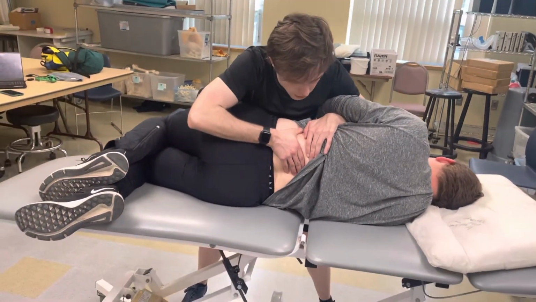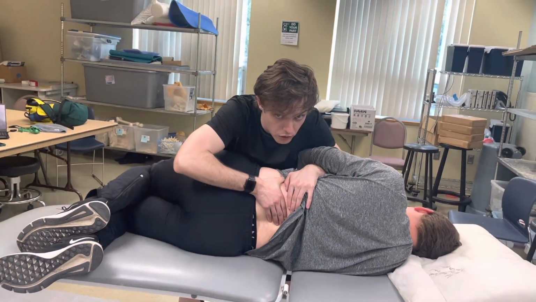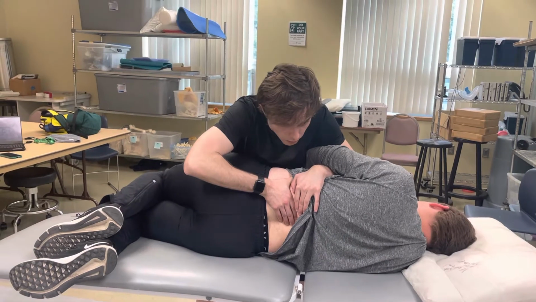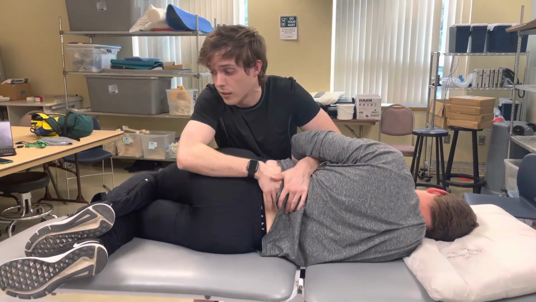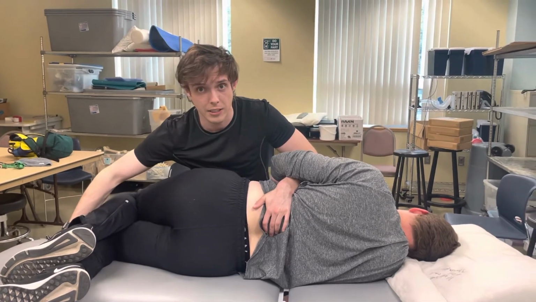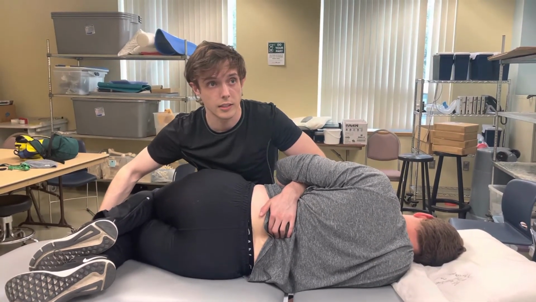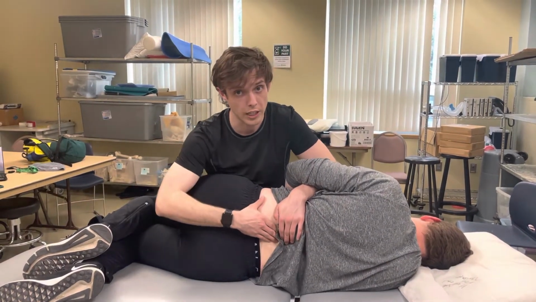Nice and close to the patient here. And you're going to move them into the restricted segment using rotation. Feeling for a barrier, and you can compare that with adjacent segments by extending into the target segment. You got to flex a little bit more, extend into that segment, and using rotation with your arm interlock.